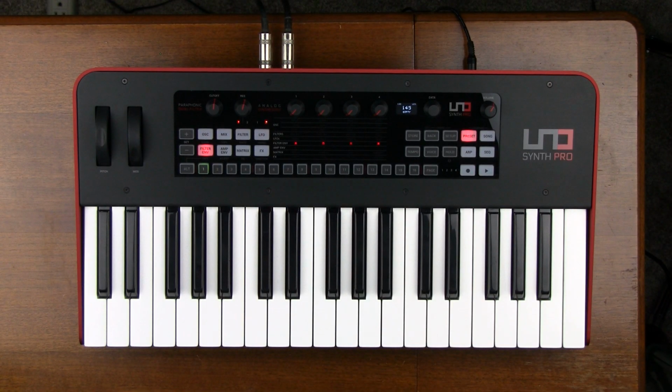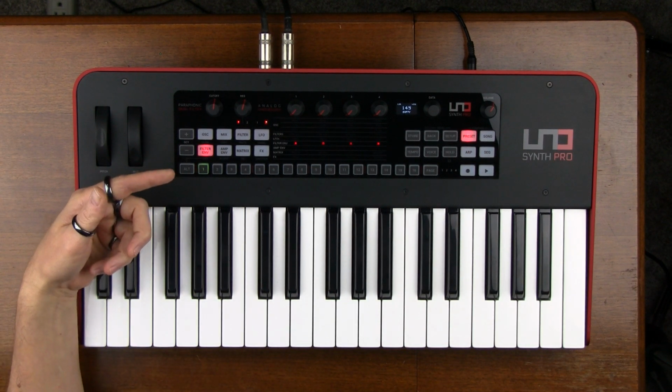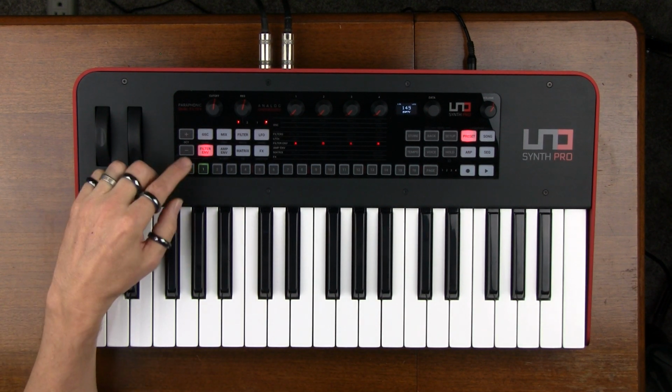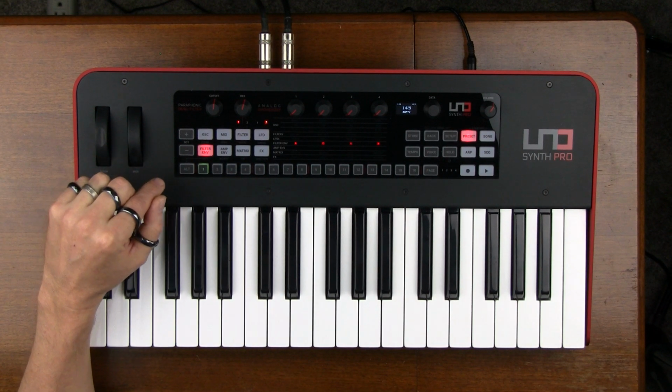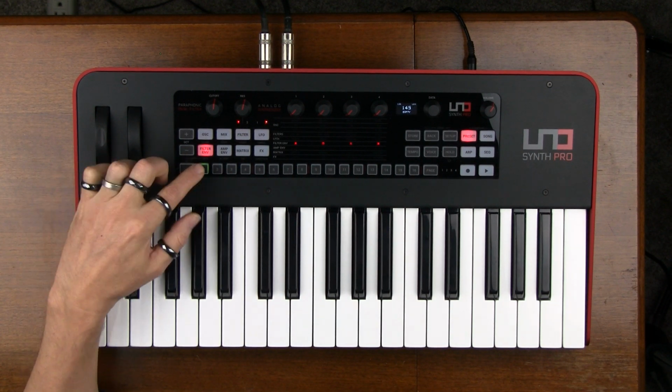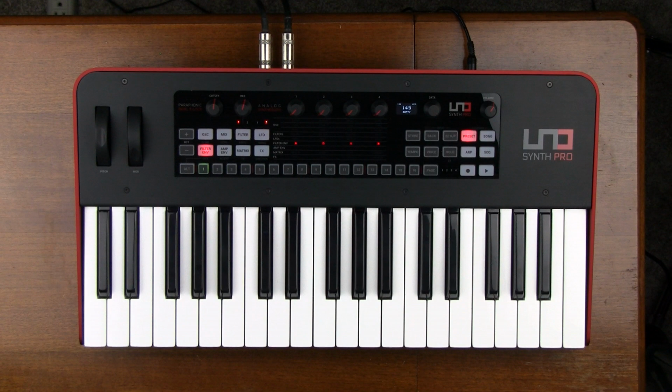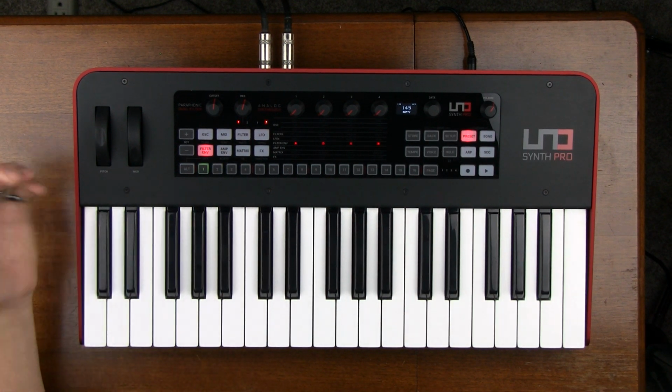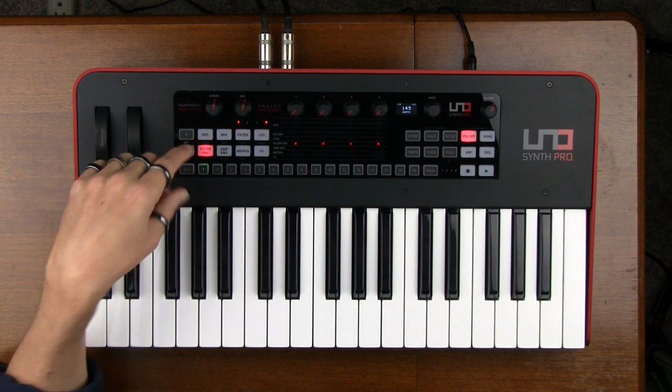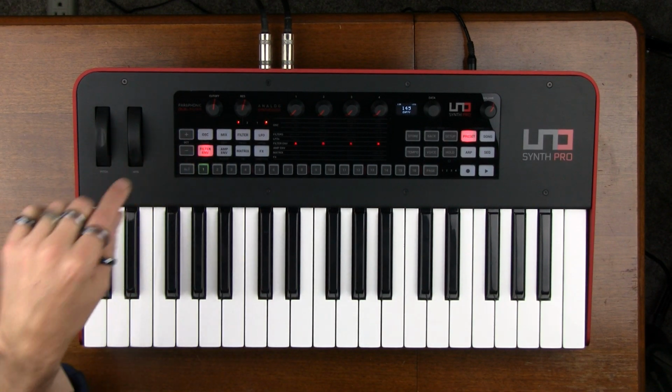Okay, next we're going to talk about the envelopes present on the IK Multimedia UNO Synth Pro. As we have before, you can choose the envelope functions by pressing the buttons on the face that are labeled with the function you desire, which I don't know how many times I've said that now. Anyway, so let's just go to the filter envelope.